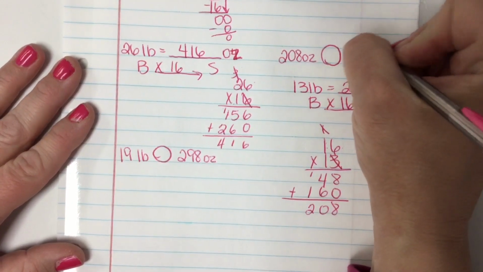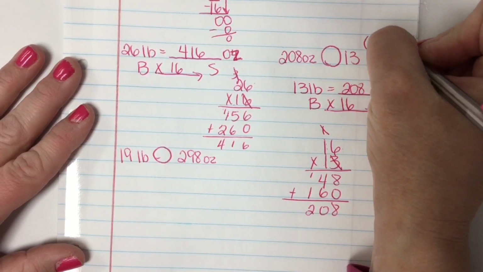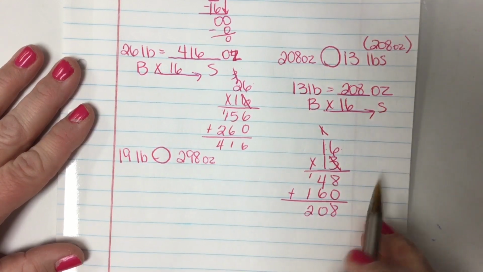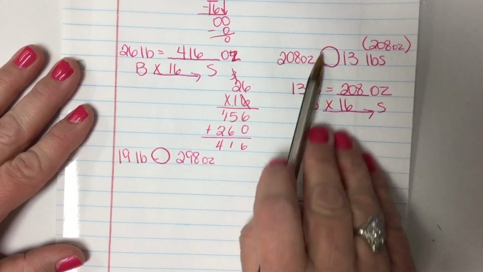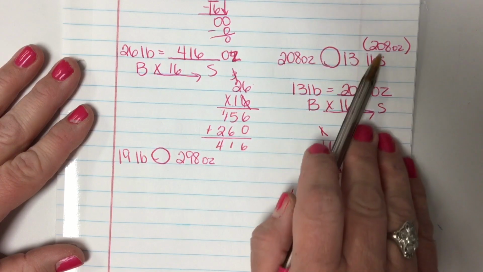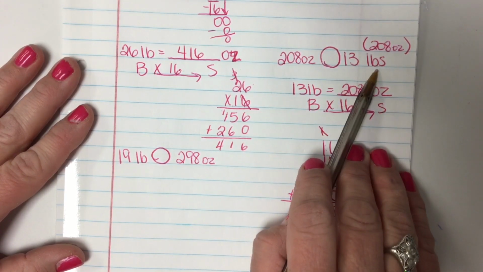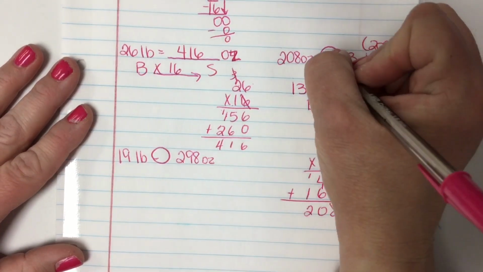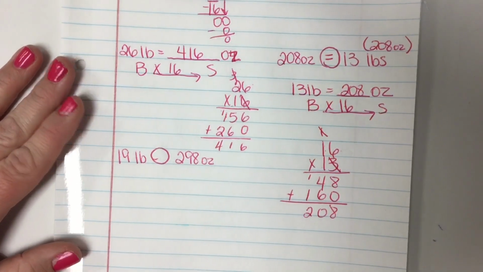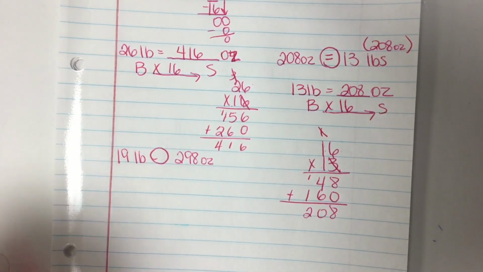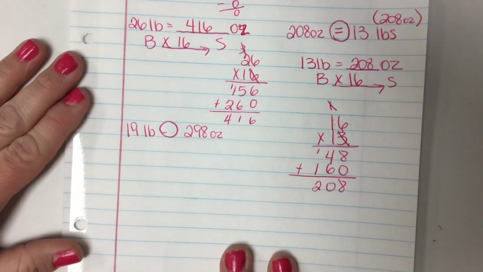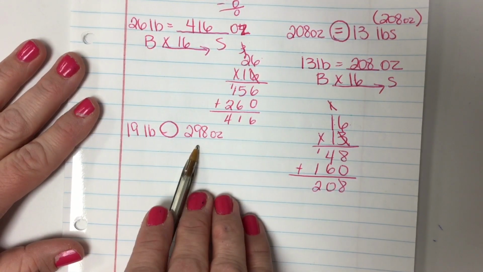So 13 pounds is the same as 208 ounces. So now we can answer: 208 ounces is greater than, less than, or equal to 13 pounds. It's equal. Okay.